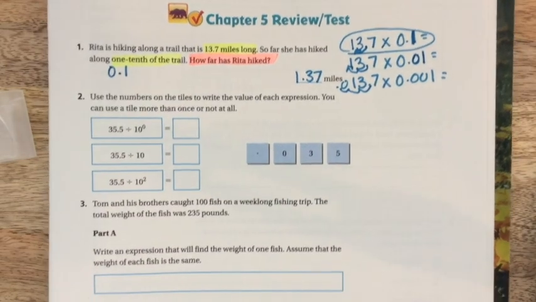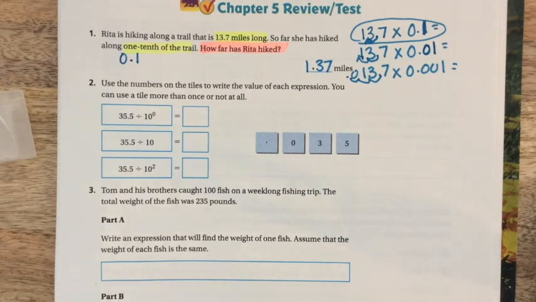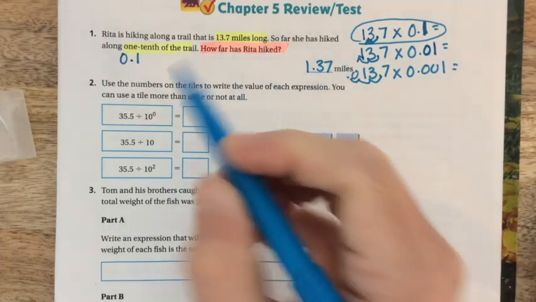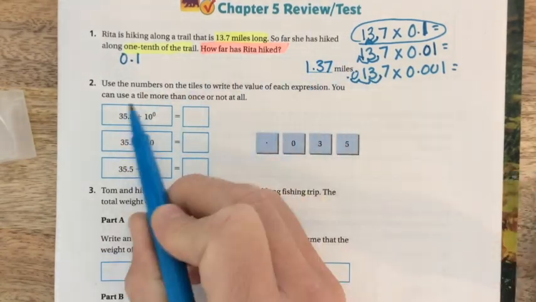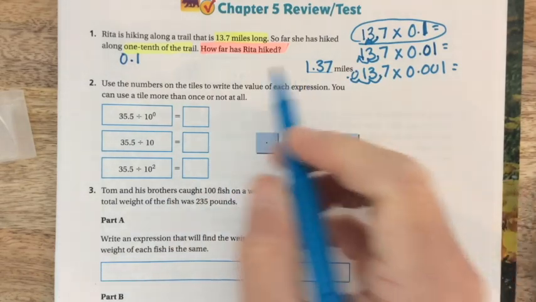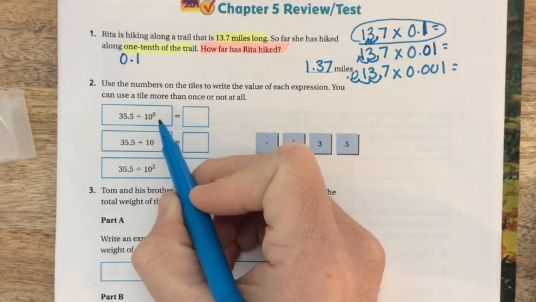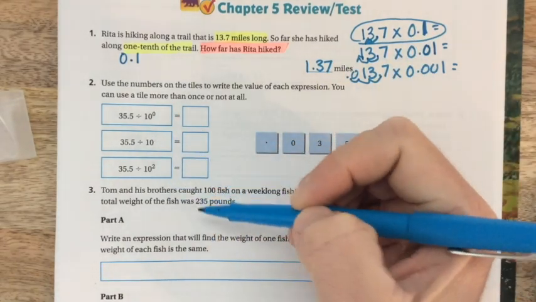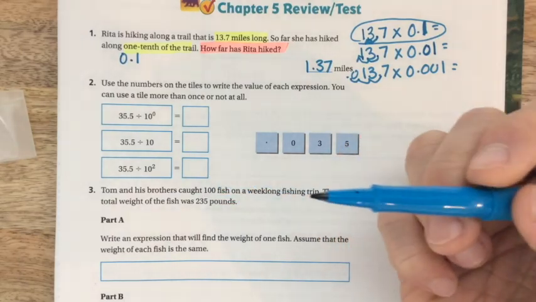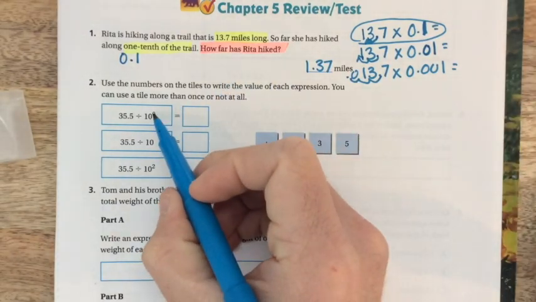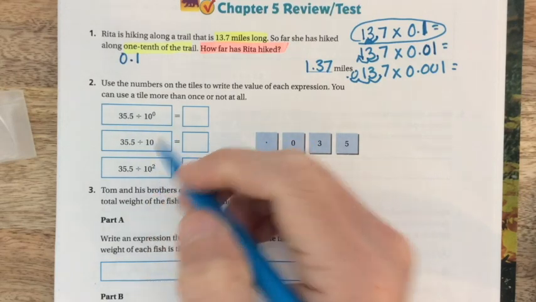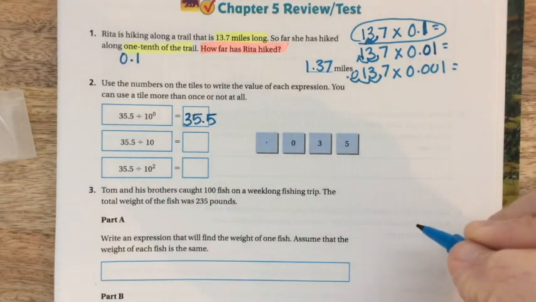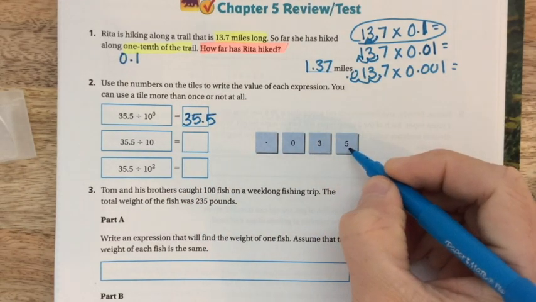All right, let's look at number 2. Use the numbers on the tiles to write the value of each expression. These are all expressions. You can use a tile more than once or not at all. Well, if our exponent is 0, this is the exact same as our patterns. These exponents, or not having an exponent, is going to give us a pattern. So 0 as an exponent, our decimal does not move. So our answer is going to be 35 5/10. We have a 3 and a 5. We can use them more than once.